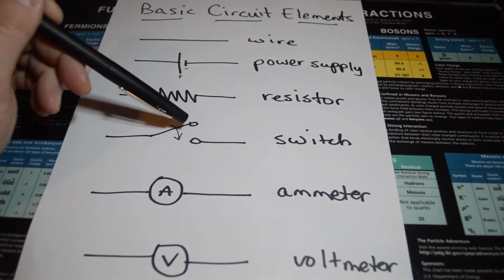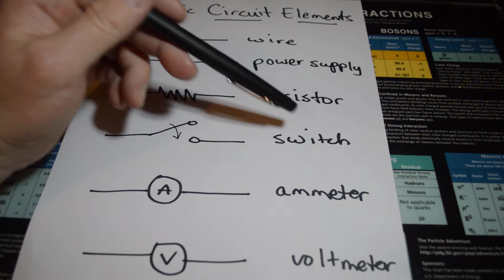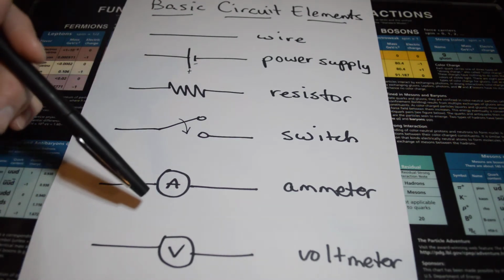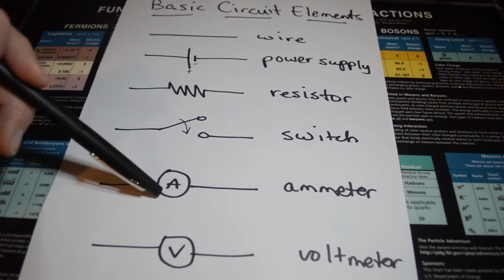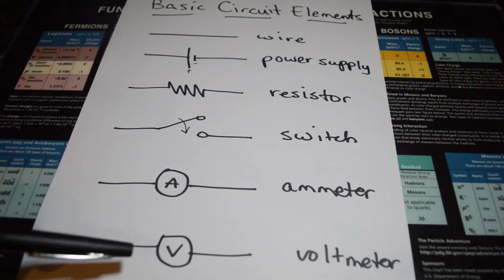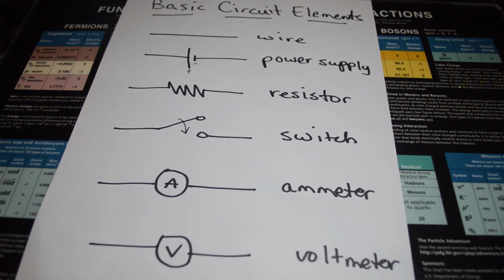You have two poles that you touch one to the other. We refer to that as a switch. And two devices they use to measure different things. If you have a circle with an A, that's representing a device called an ammeter they use to measure current. And a circle with a V represents a device used to measure voltage, which we call a voltmeter.